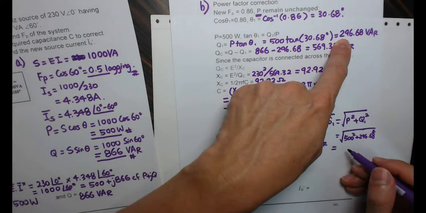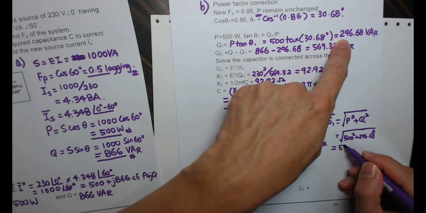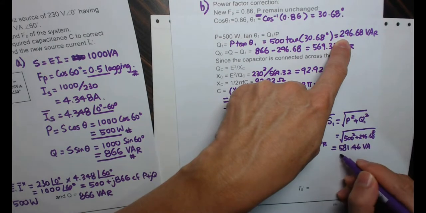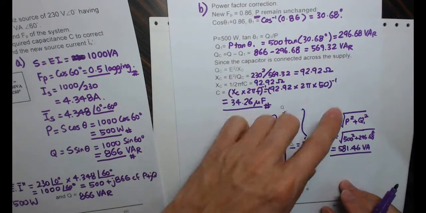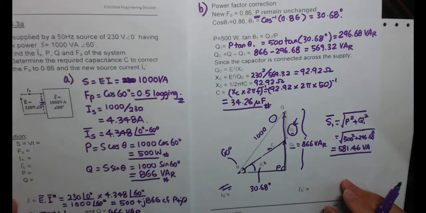So that gives me about 581.46 VA. So that's the new power compared to the original 1000.